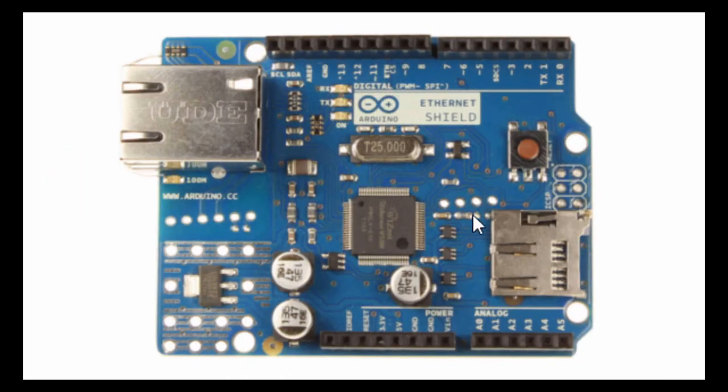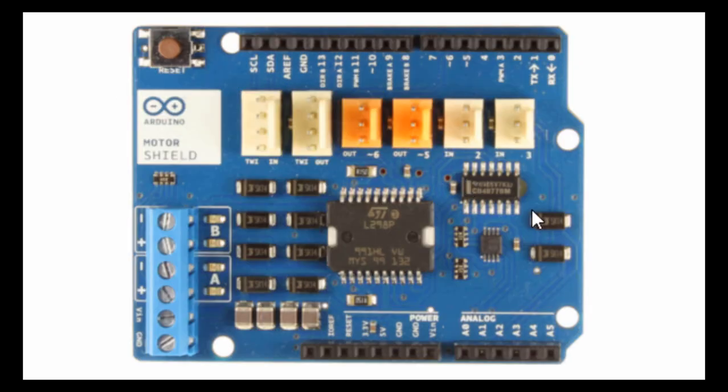This is the Arduino Ethernet Shield. This shield allows the Arduino board to connect to the internet. It has a standard RJ45 connector with an integrated line transformer and power over Ethernet enabled. This is the Arduino Motor Shield.